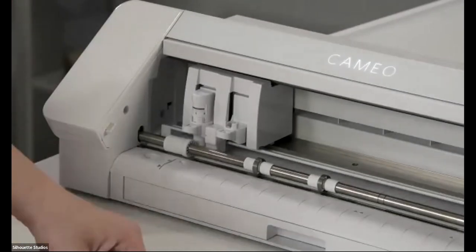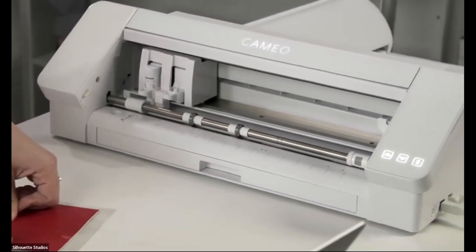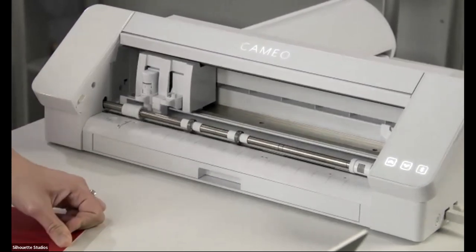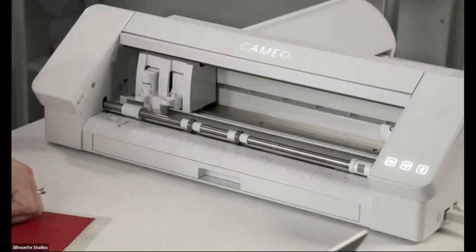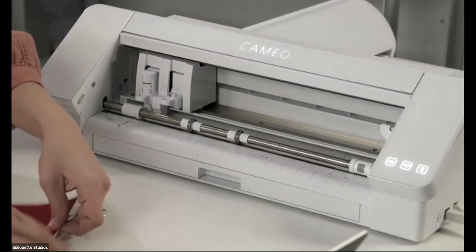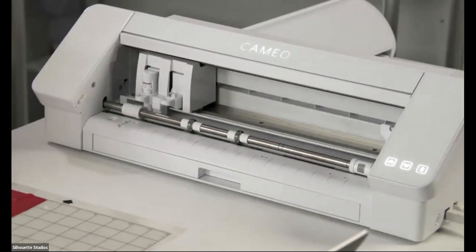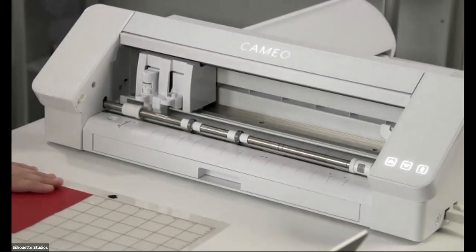And the next thing that we're going to do is I'm going to show you how to load your mat. Sorry, my piece of vinyl just kind of bubbled a little bit, so I'm just smoothing it out. Perfect. All right, so now we're going to load the machine.